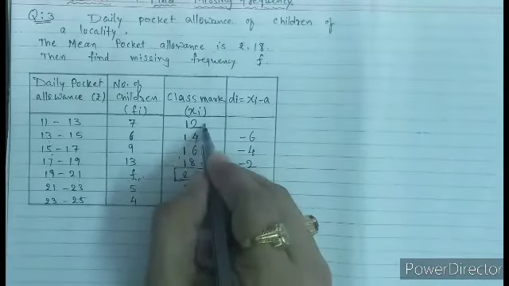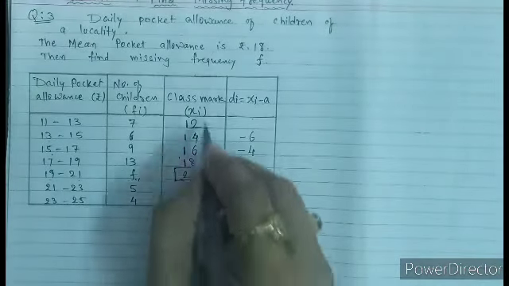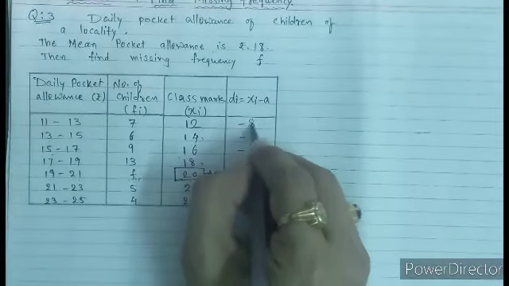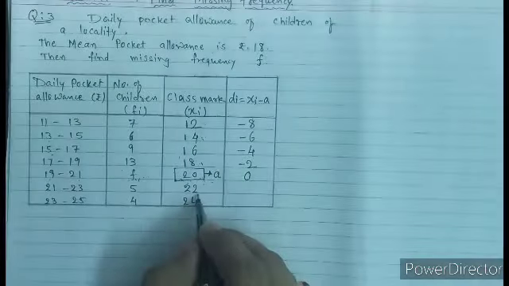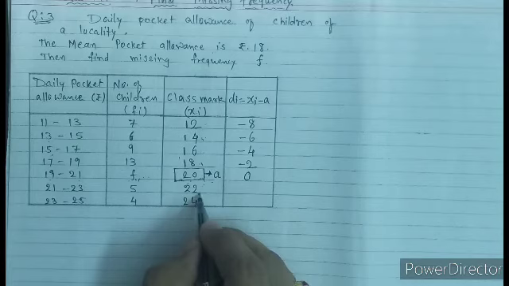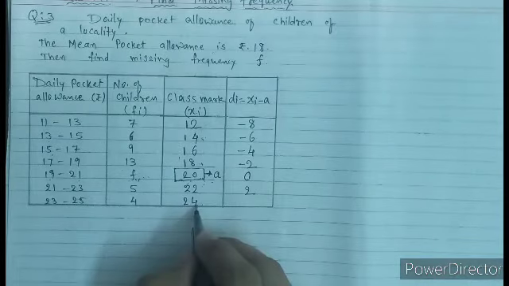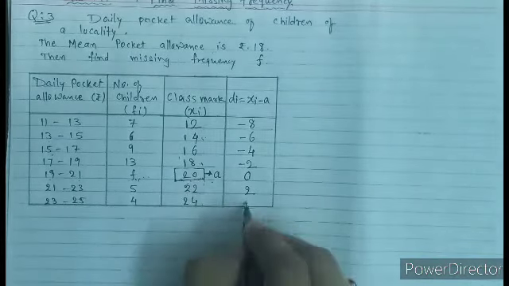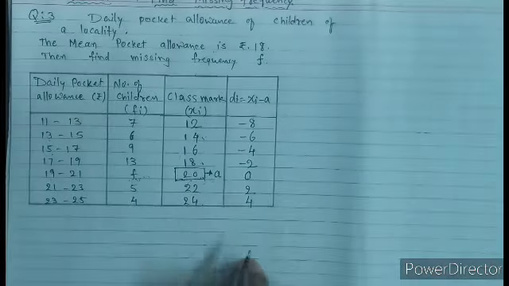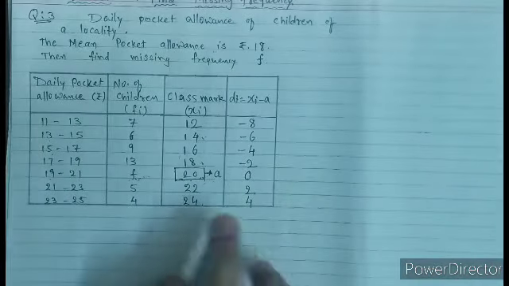Then for xi equals 12, a equals 20, 12 minus 20 will be minus 8. Now come to this point, here xi equals 22 and a equals 20, 22 minus 20 equals 2, and at the last xi equals 24, a equals 20, so di equals 4. So these are the values of di from this given data.